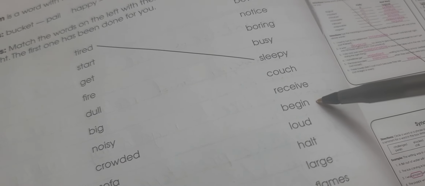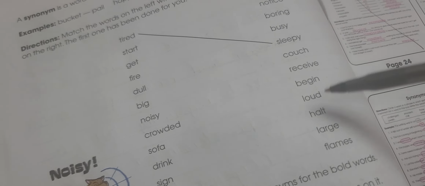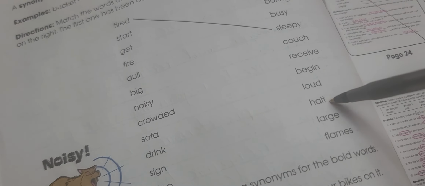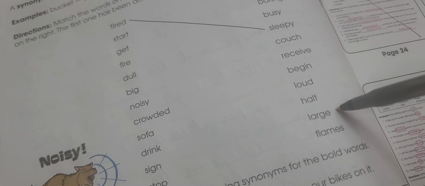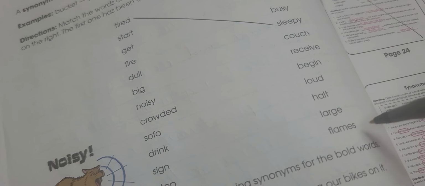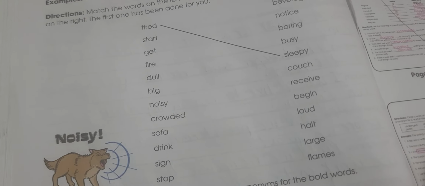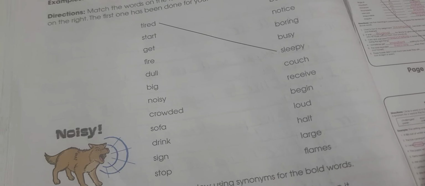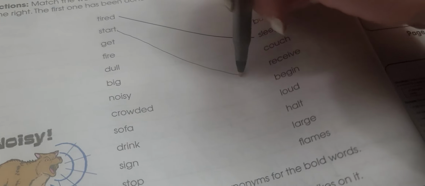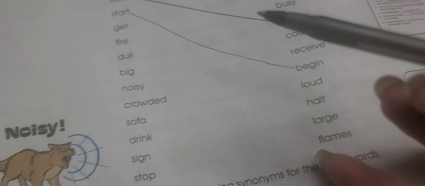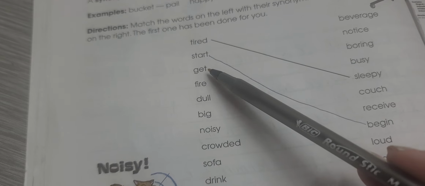Start, begin. Start, loud. Start, halt. Start, large. Start, flames. Which one do you think it is? I think it's start, begin. So let's do start, begin. Let's move on to the next.